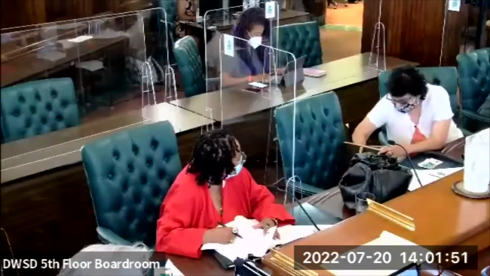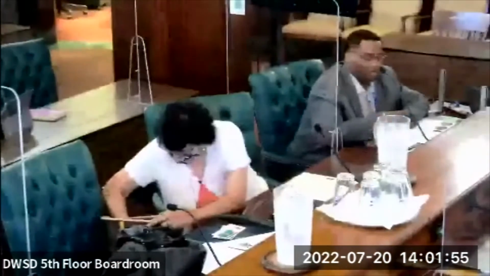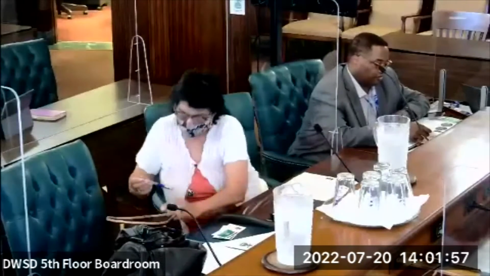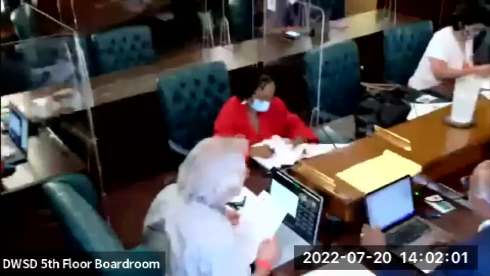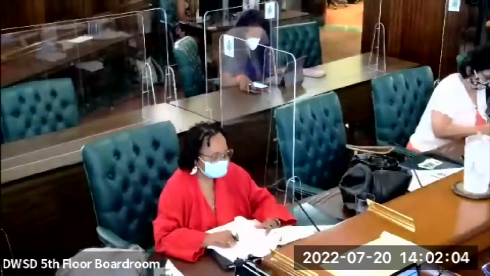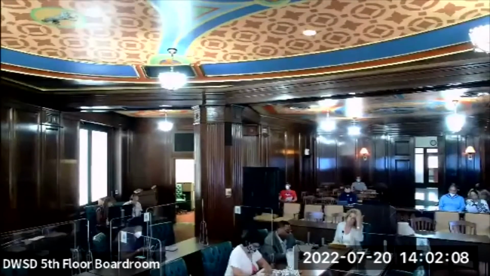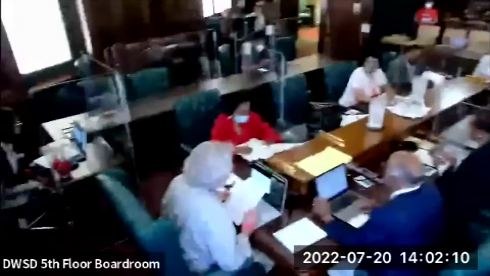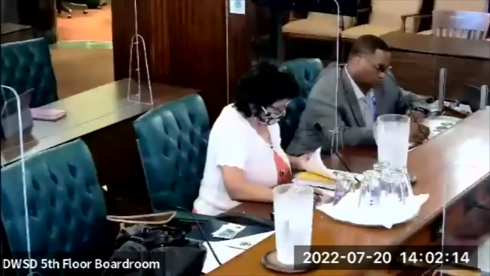Next is the approval of the minutes for June the 15th, 2022. Commissioner Kinlock: Move approval of the meeting minutes with any necessary corrections. Is there support? Second. It's been moved and supported. Any changes or corrections to the minutes as presented? Hearing none, all those in favor, please say aye. Aye. Those opposed? And that is adopted.